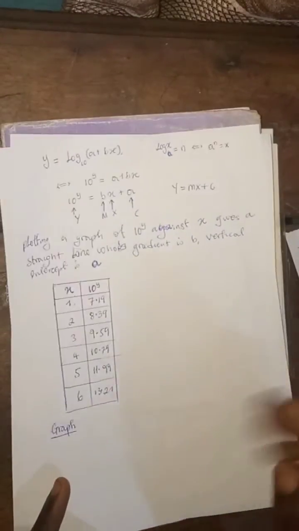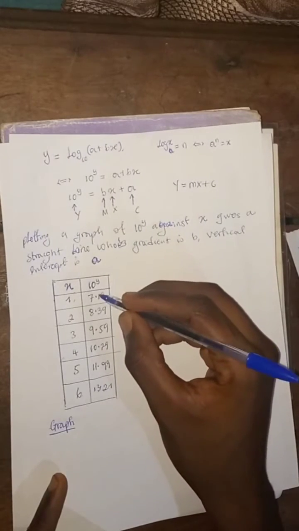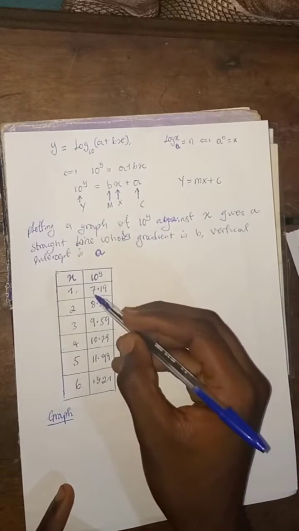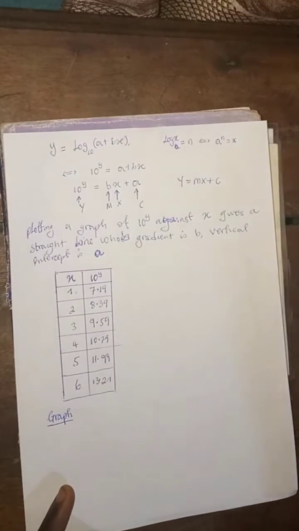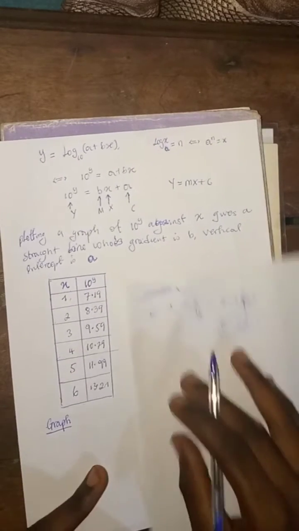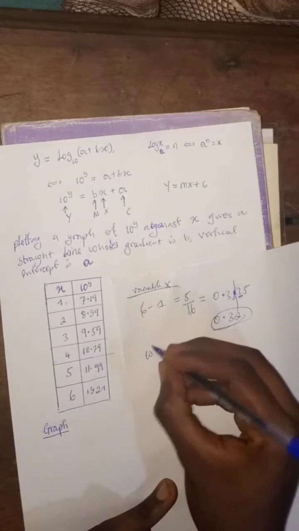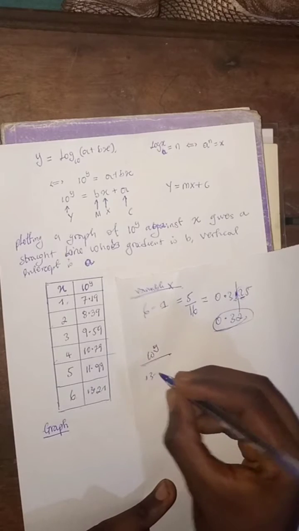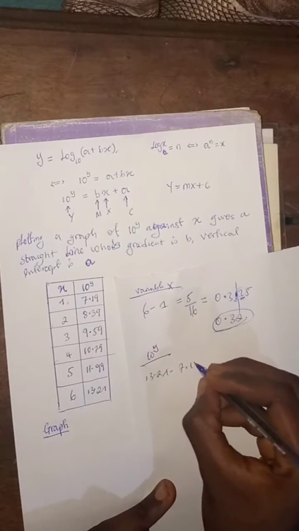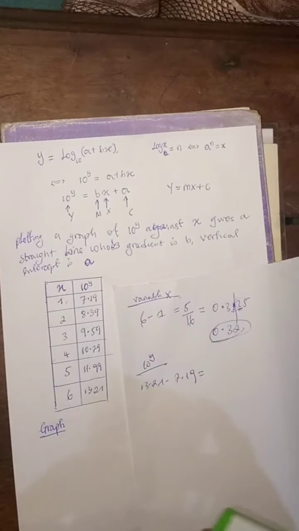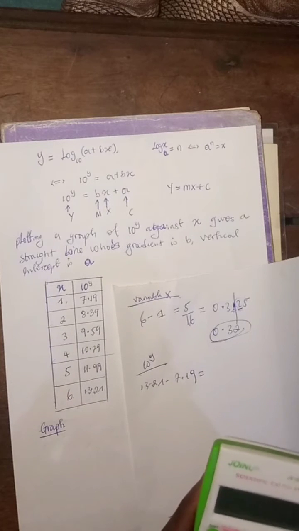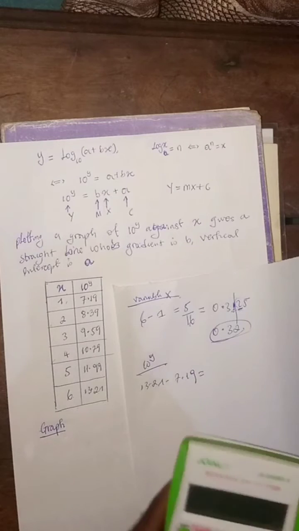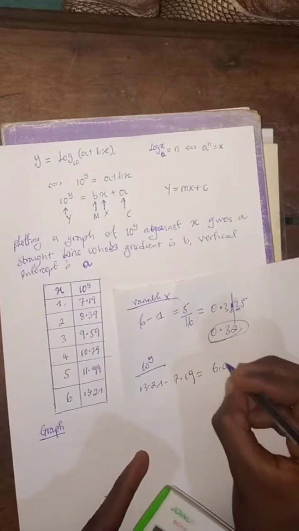So I come now to the values of 10 to the power y. I notice that the highest value is what? 13.21. The lowest value is what? 7.19. So I'm going to do this for 10 to the power y. I choose a scale. I take 13.21 minus 7.19. That will give me 6.02.